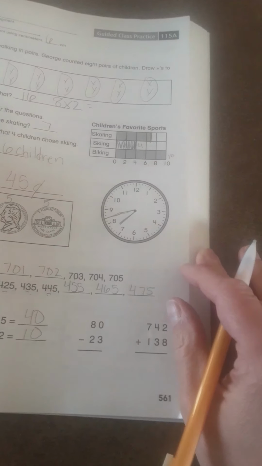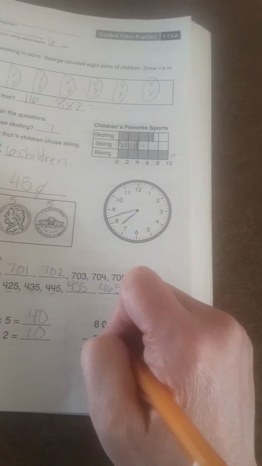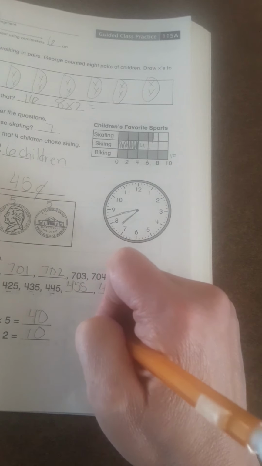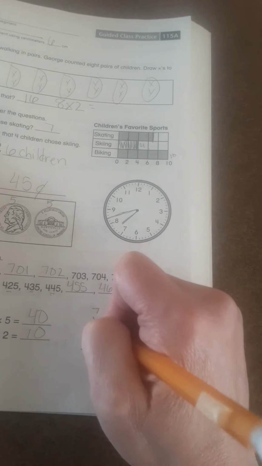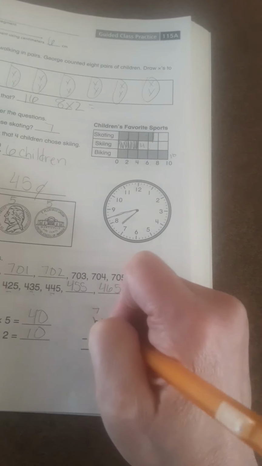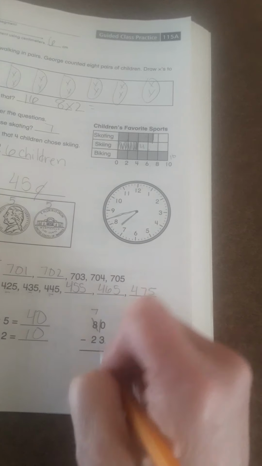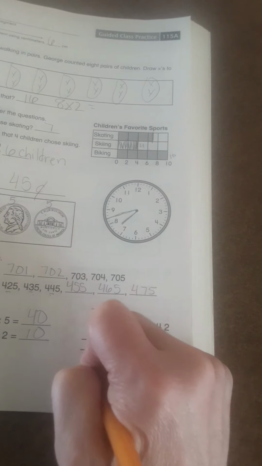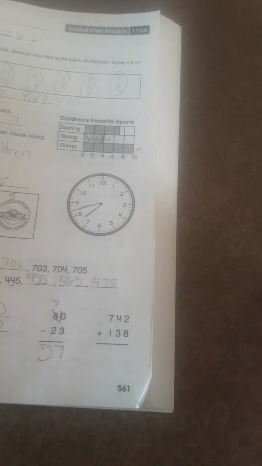Now we have to do some subtraction. 0 minus 3, there's more on the floor. Go next door, borrow 10 more. 8 becomes a 7, 0 becomes a 10. 10 minus 3 is 7. 7 minus 2 is 5, 57.